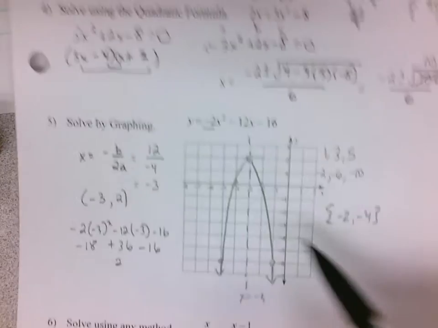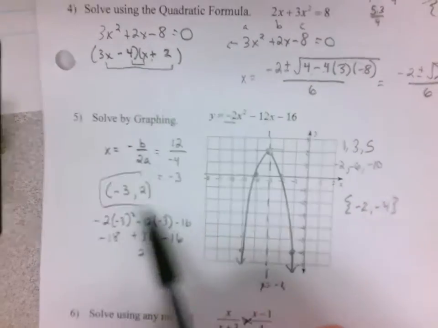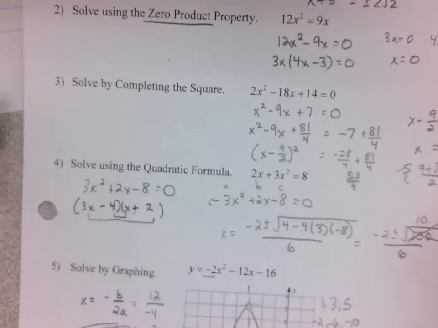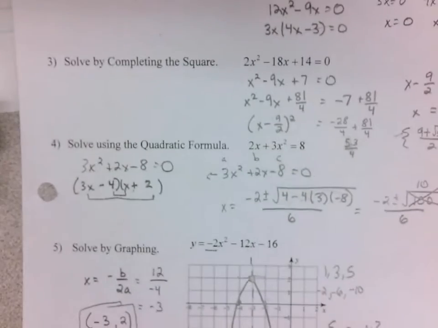A couple other things to note. Notice I put solutions in brackets, not to be confused with coordinates. So make sure your final solutions are always in brackets.